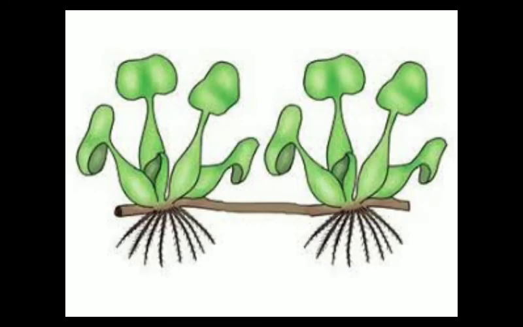So this is an example of Eichhornia, which is also known as water hyacinth. In water hyacinth we can observe that this is a stem, and it will grow laterally and form a rosette-like leaf. Many leaves will arise from a single point. This type of structure is known as rosette, and from this point a tuft of roots will arise. So this is also a modification of stem which will help in increasing the number of water hyacinth plants.